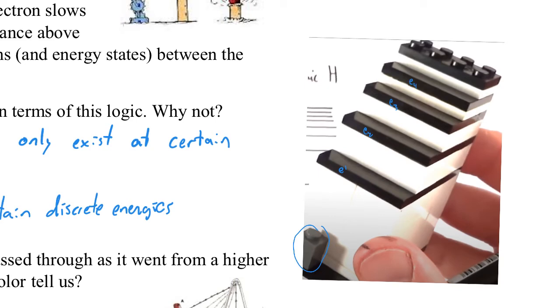Now notice that this little piece, we can put it here, or any of the other steps, but it cannot exist anywhere in here. This is the situation that the electron is in. It can exist at any of these energy states that are available to it. And of course, the placement of those will depend on what atom we're talking about. But there is nothing in between those states. This is called quantized.